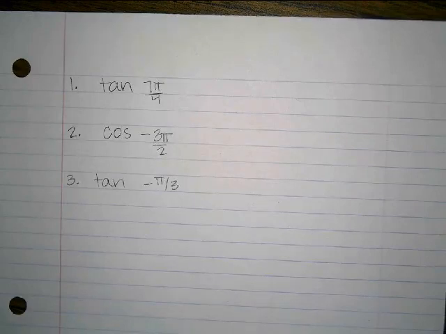Close. You underlined it? No. It's just as close as it was before.